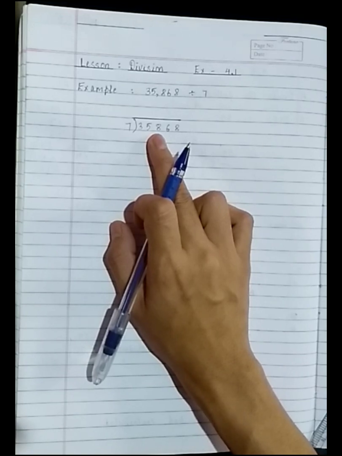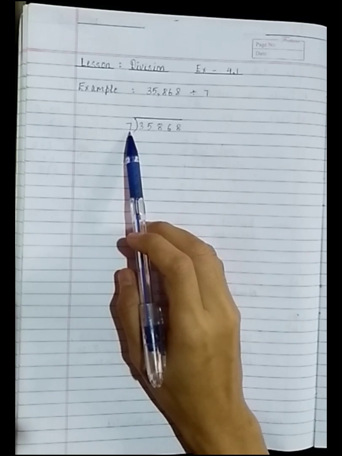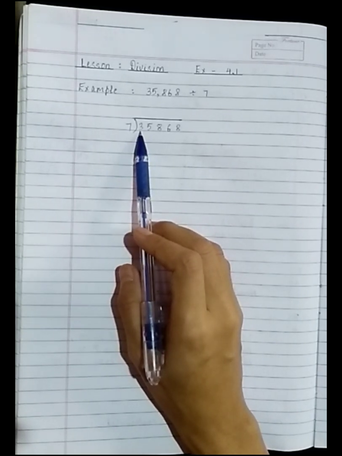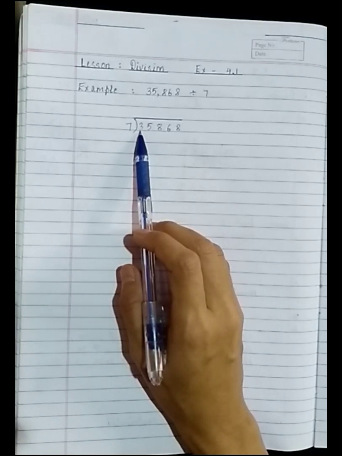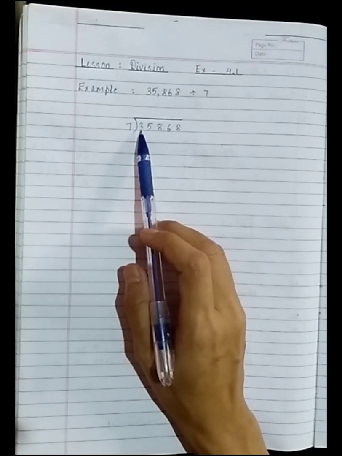We're going to divide this number by 7. So let's look at the number in the 10,000s place. That is 3. 3 is smaller than 7, so we cannot divide 3 by 7.